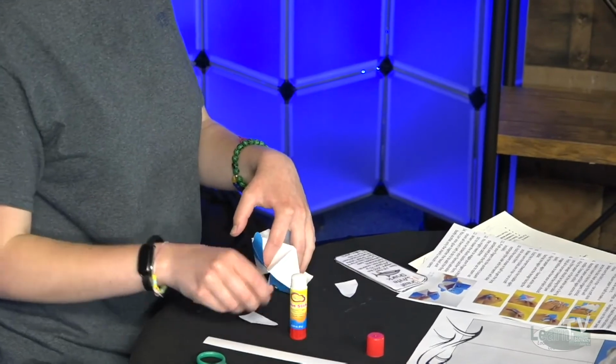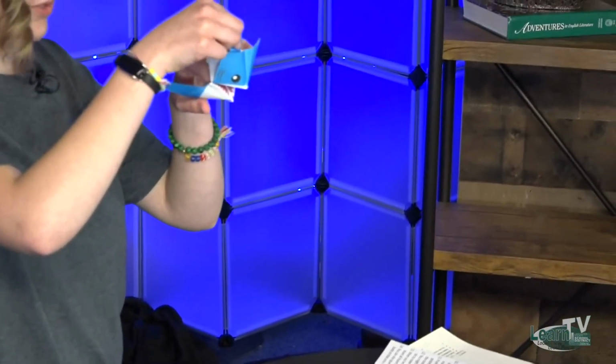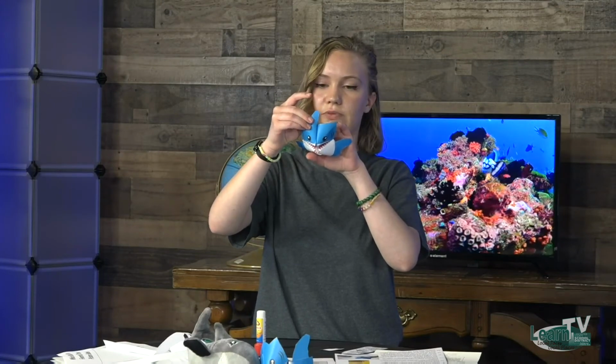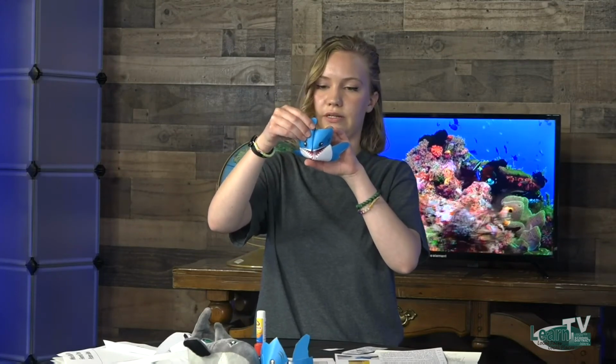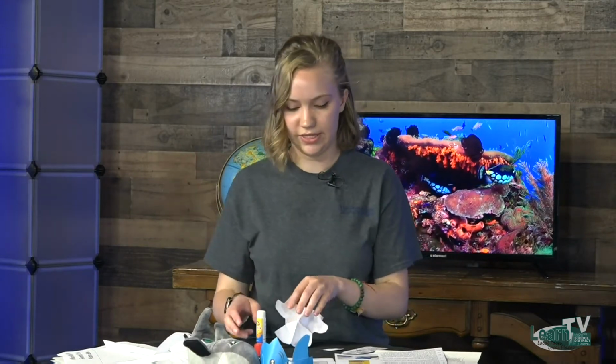And then we're just going to take one of them, and we're just going to glue it where it's kind of coming in toward the middle. Okay? So I'm gluing mine a little bit to the side. That way it's kind of coming in like that. So here's just one of them, and he looks a little crazy and lopsided right now. Totally okay. He just has half of his dorsal fin, so we're about to fix that.